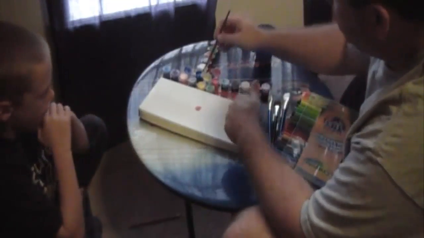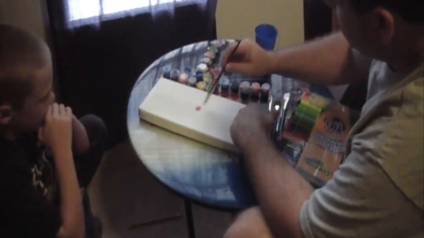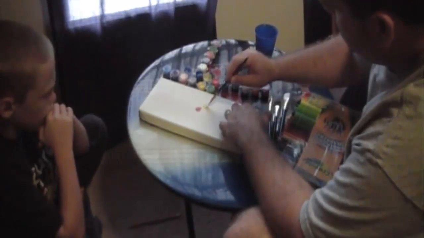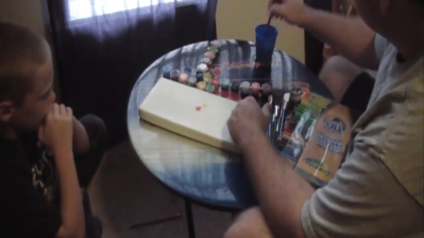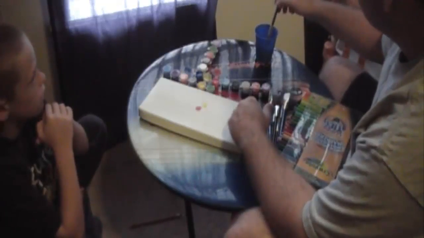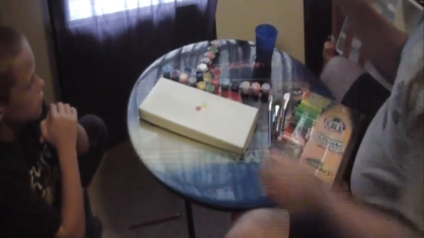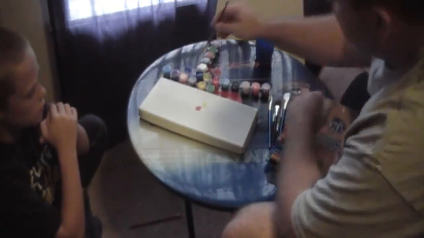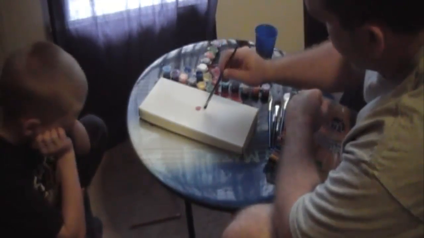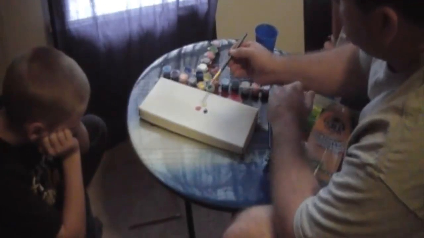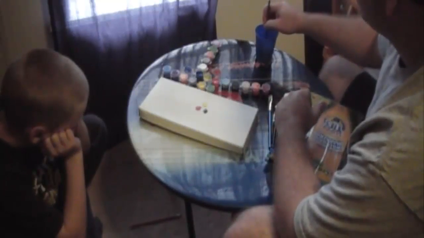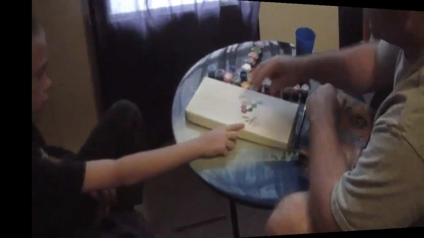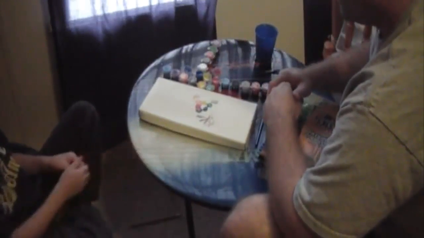I'm going to put a little bit of yellow right here. I don't see how I'm mixing. It's because I'm not yet. And a little bit of blue right here. Okay, Brandon. Now those are our 3 primary colors. Do you know what the secondary colors are? Purple, green, and orange. Okay.